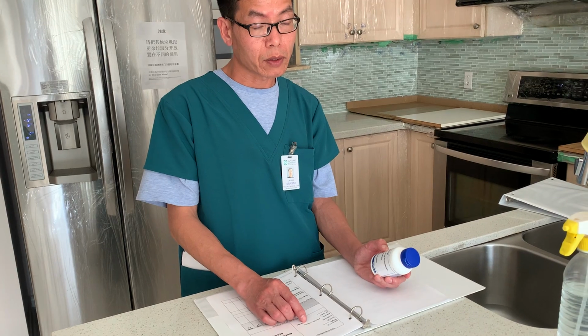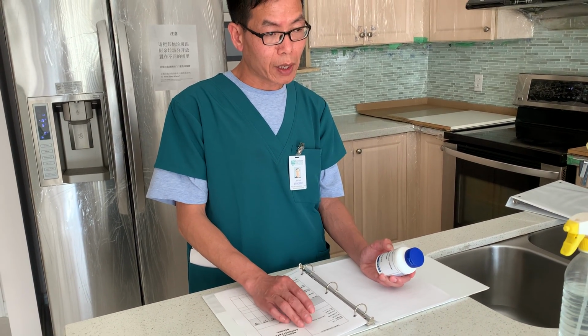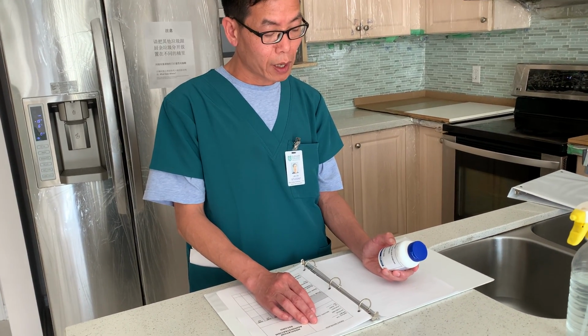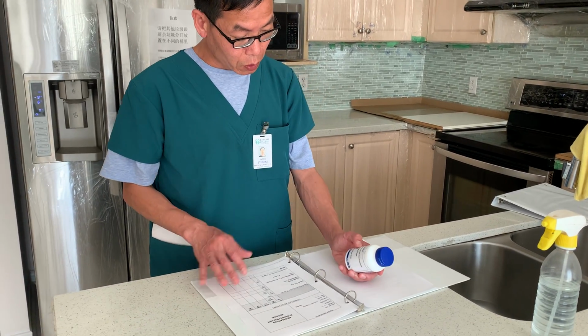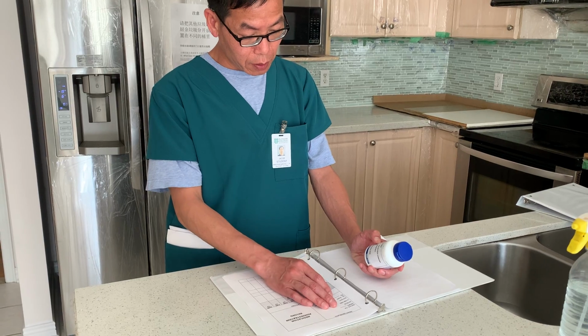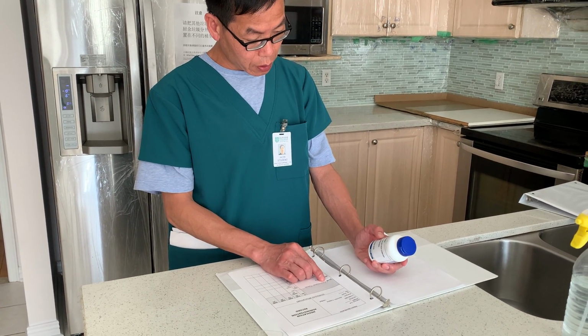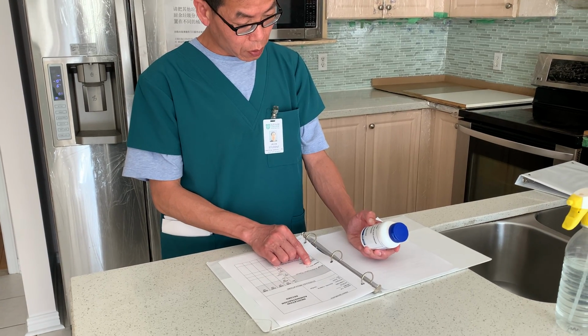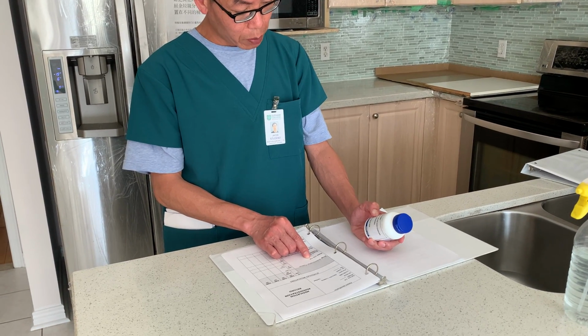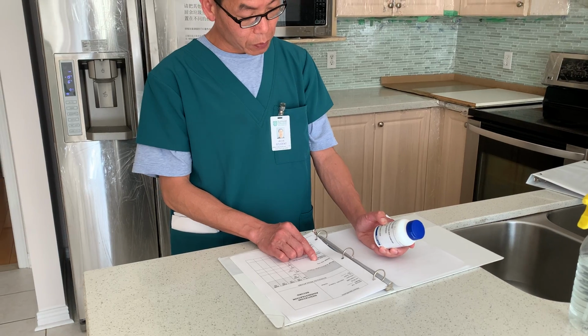So I will check that with my head nurse. With the go-ahead, I can proceed. So the name, and then the drug, acetaminophen, dosage 650 milligram, 325 milligram.